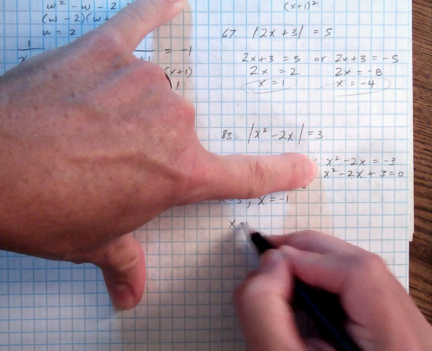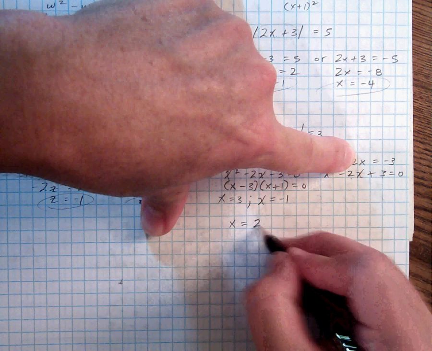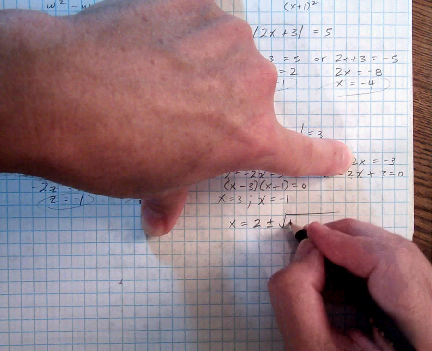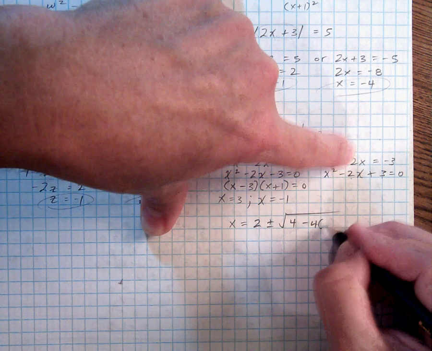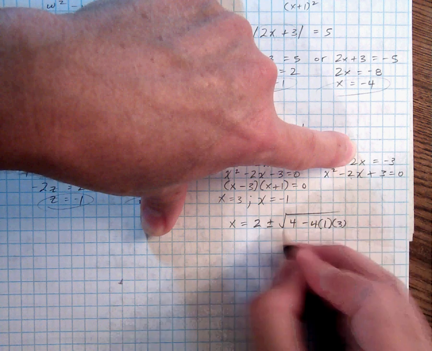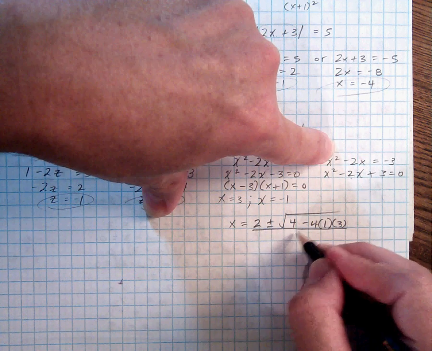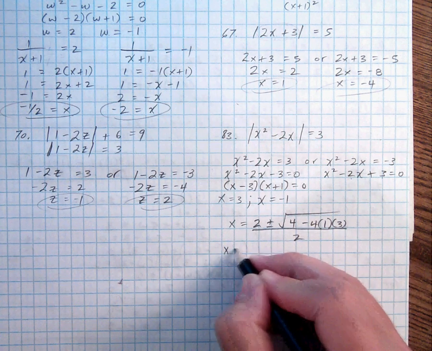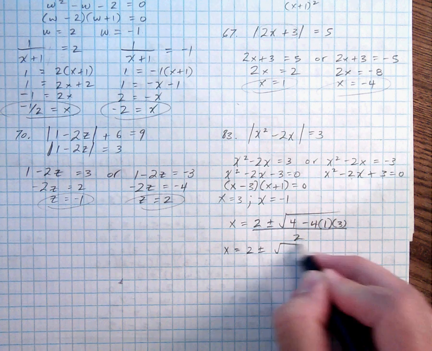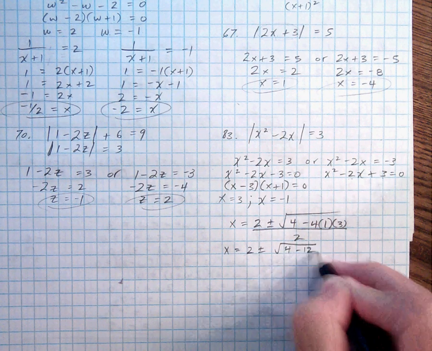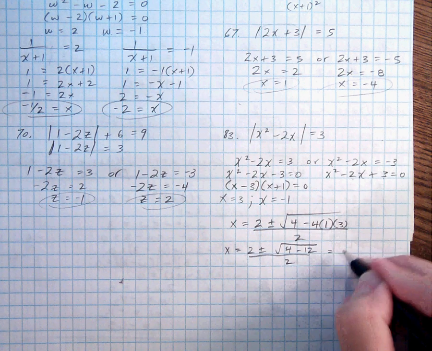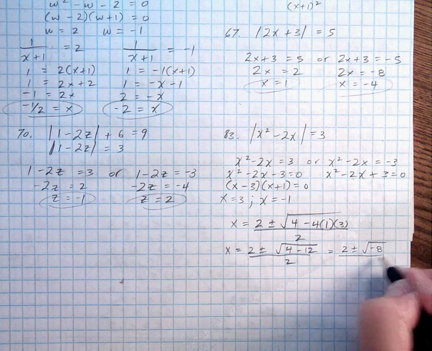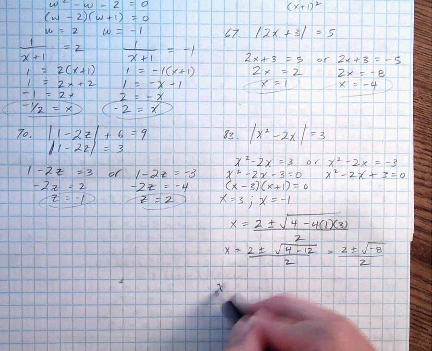It'll be x equals negative b, which will be 2, plus or minus the square root of b squared. When you square that, negative 2, you get 4, minus 4 times a, which is 1, times c, which is 3, all over 2 times a, which is 2 times 1, which is 2. Alright, so what do we have? X equals 2 plus or minus the square root of 4 minus 12 over 2. So 2 plus or minus the square root of negative 8 over 2.